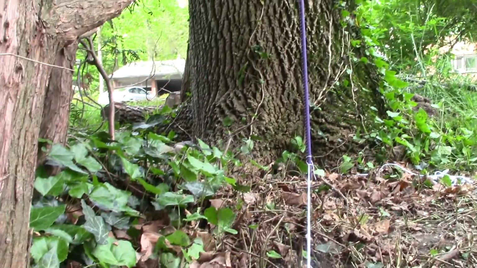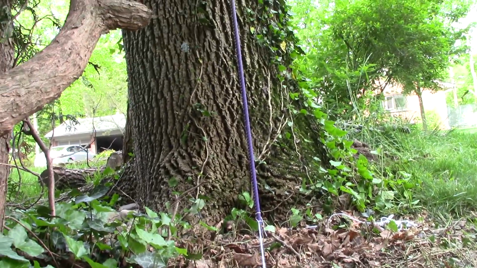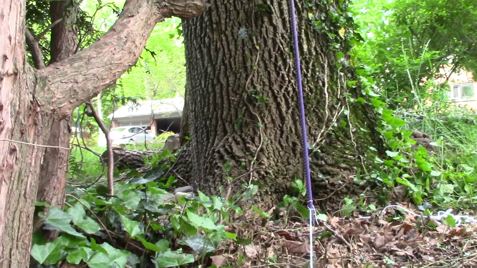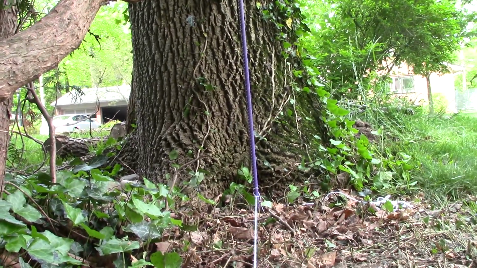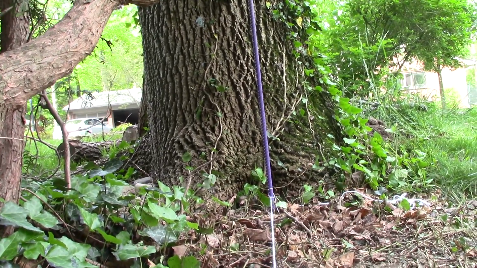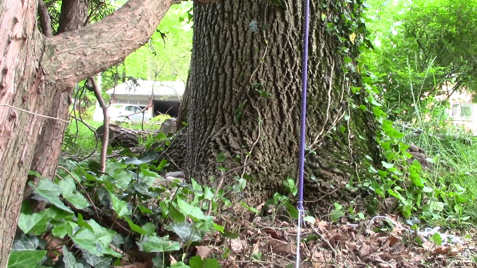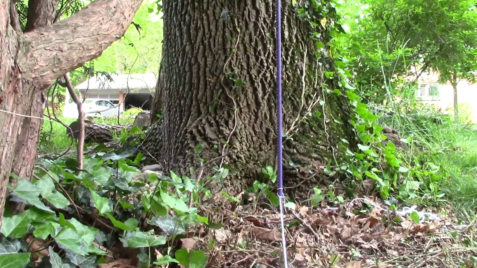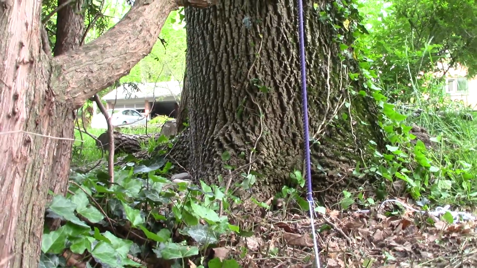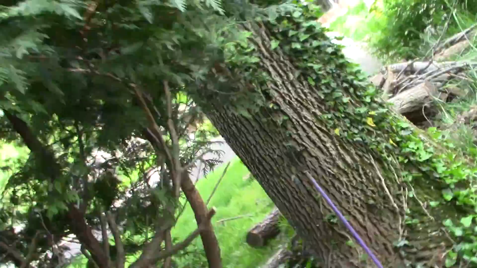And so viewed in this way, we can see that the property line does not go halfway through the tree, but is instead closer to a quarter or a third at the most. That is on the side of 3424.